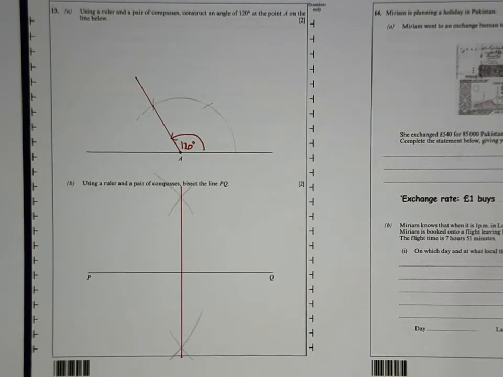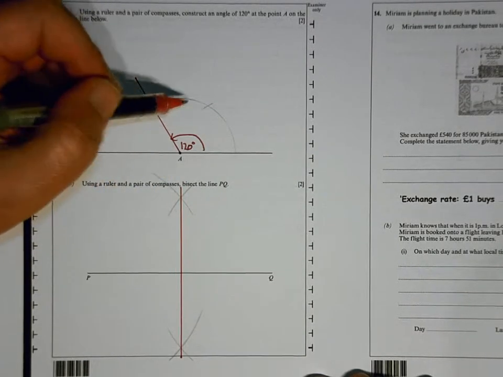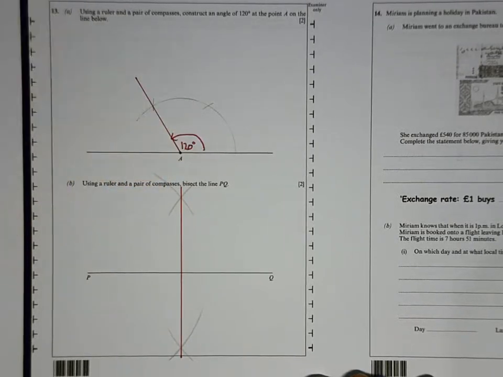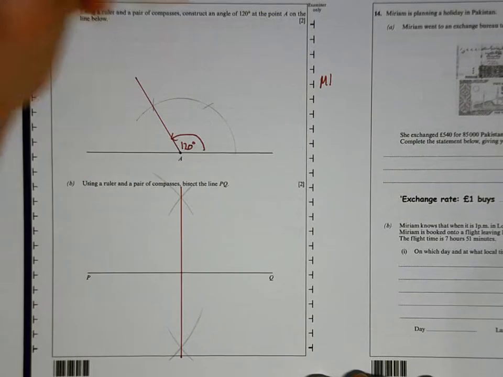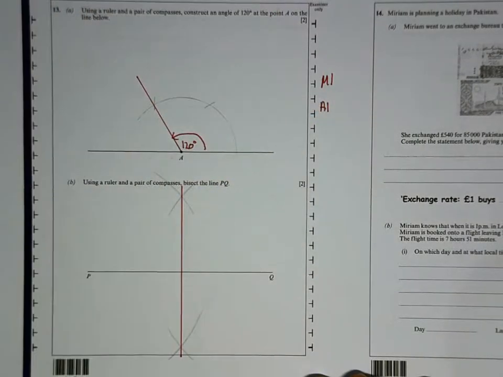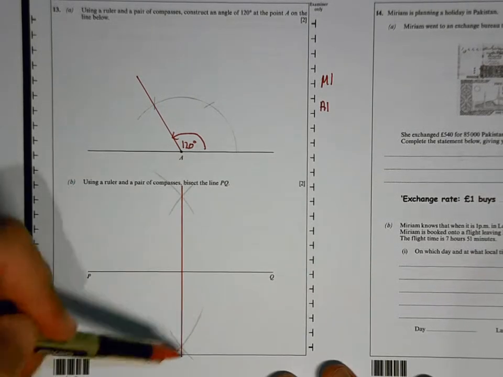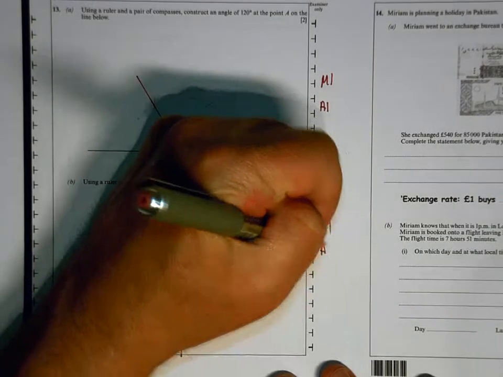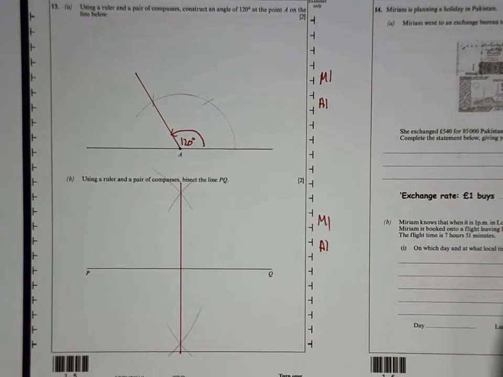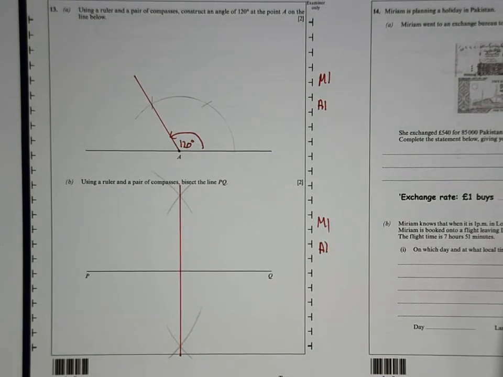Question 13 marks for that. 1 mark where we need to see the curve, part of the circle and the tick marks. There'll be 1 mark for that, and 1 mark for the correct angle. And then for part B, again 1 mark for seeing the intersections and 1 mark for drawing the line. Okay, I'll stop the clip there.